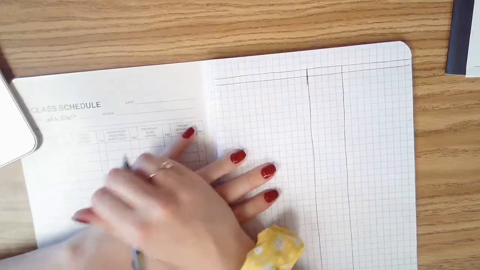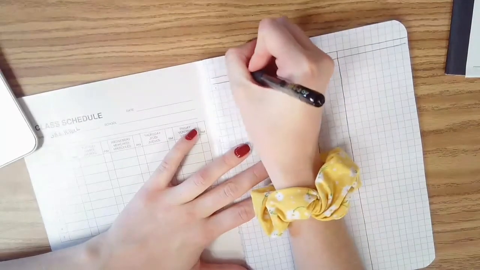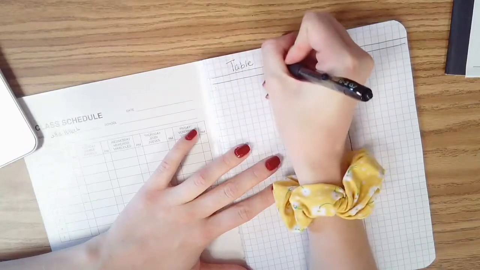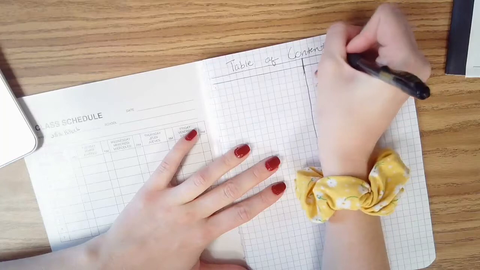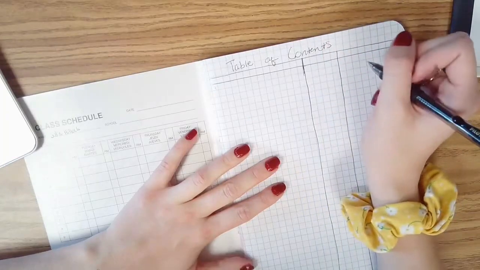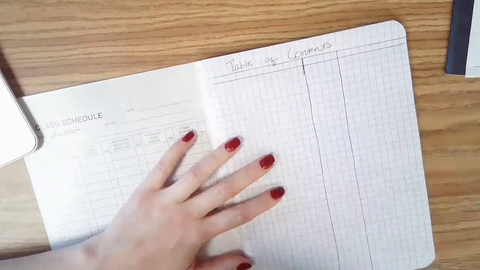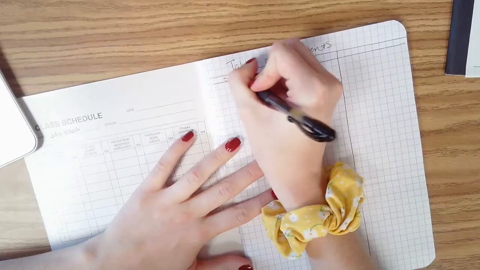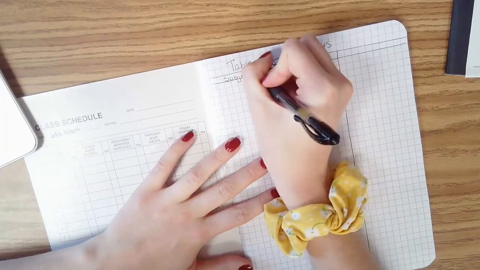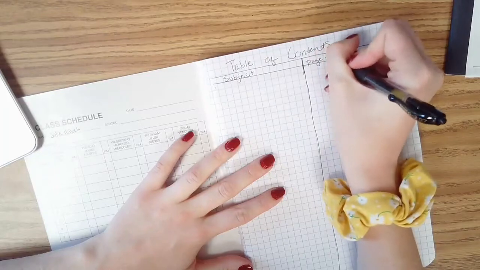Okay, now let's put in our labels. So this is going to be the table of contents. Lots of books have this, showing what each chapter is about. So now we have the subject we'll put here, and the page number that we will find that subject, and the date.